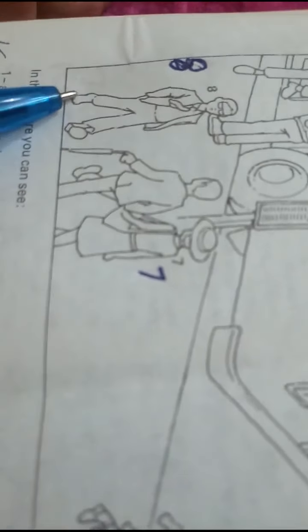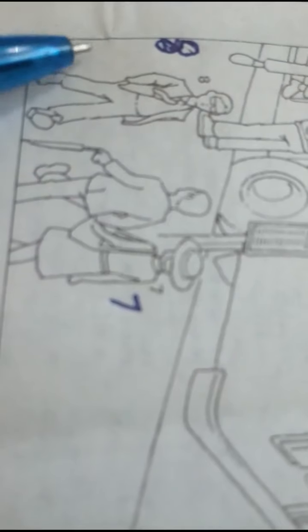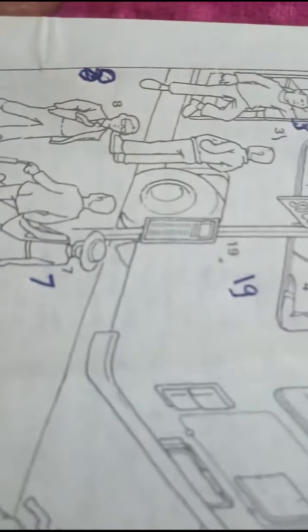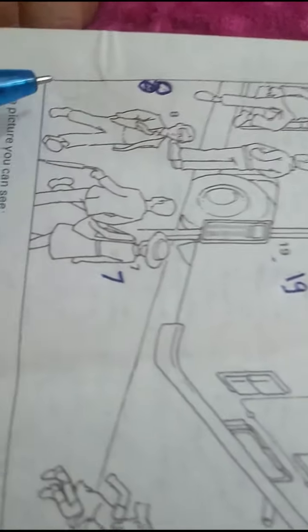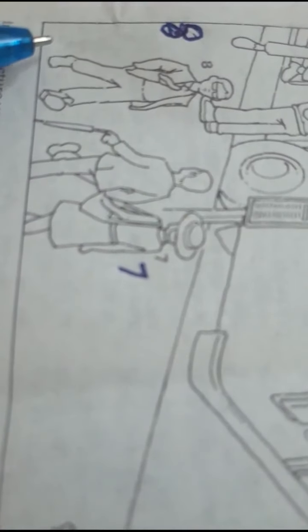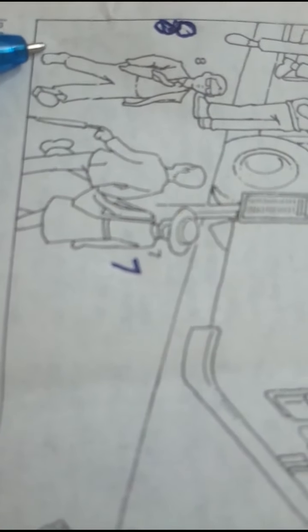You see another man walking away from the bus. Walking away. We have picture number 9. Look at it closely.